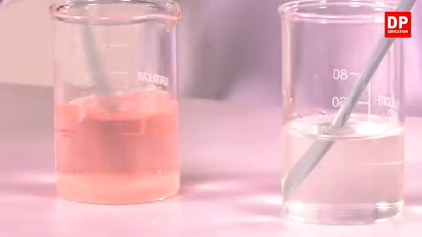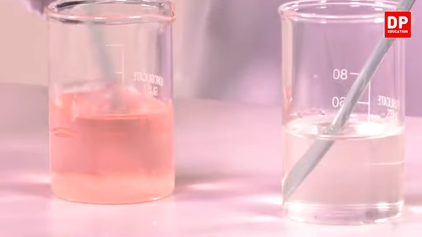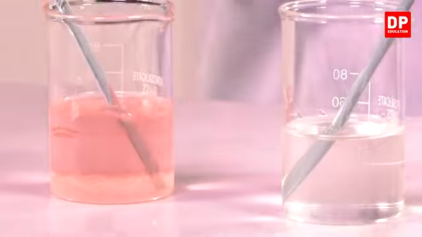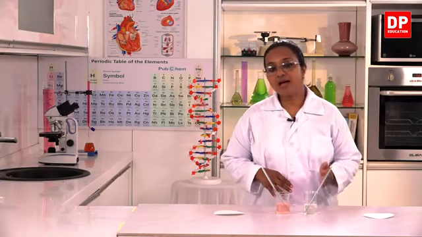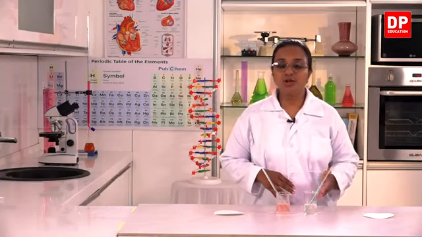So from this observation, you can see the solid sugar crystal still remaining here.